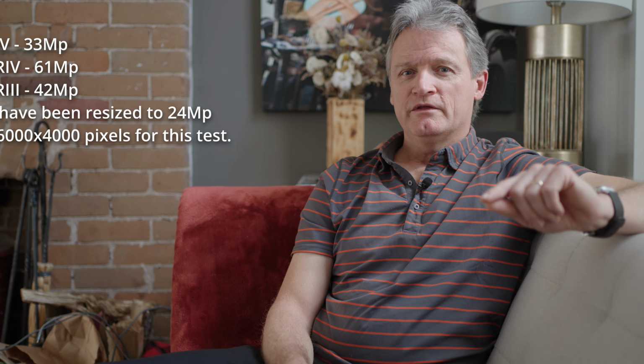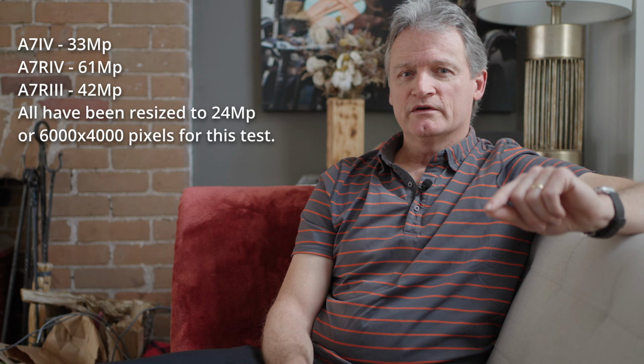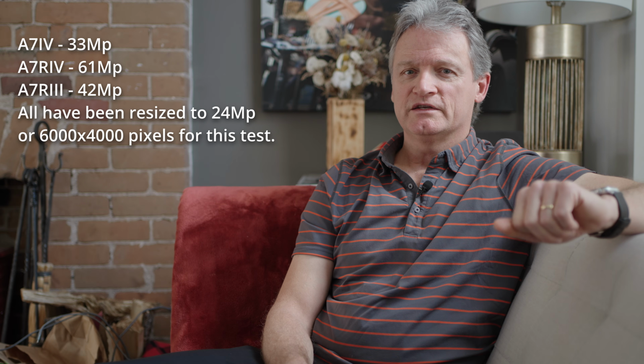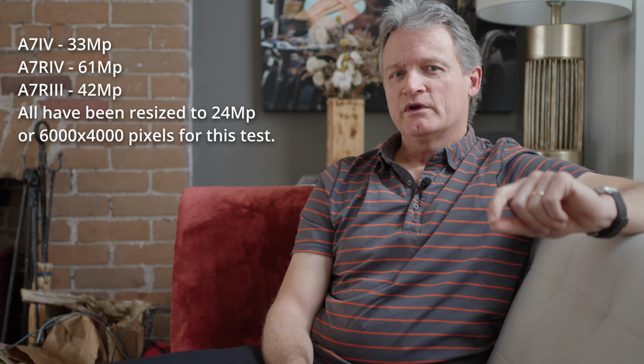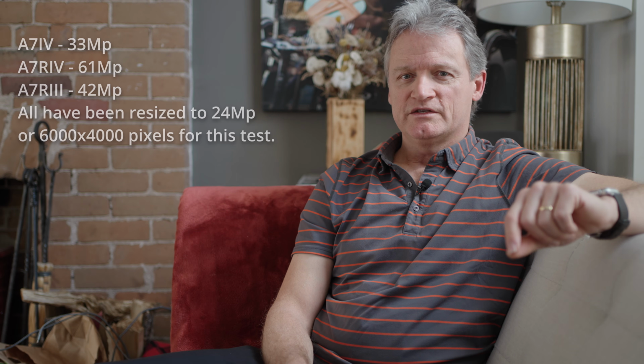I'm going to show you what this looks like when you take images from all three of these cameras, the A7 IV being 33 megapixels, the A7R IV being 61 megapixels, and the A7R III being 42 megapixels, and see what happens when you resize them to the same size. Let's have a look right now.